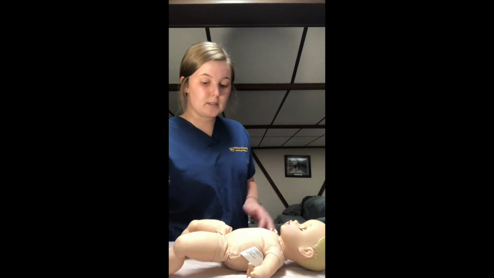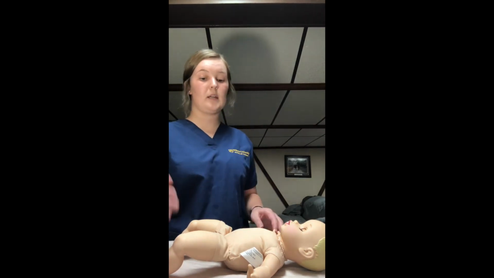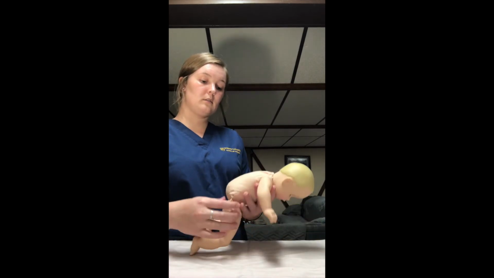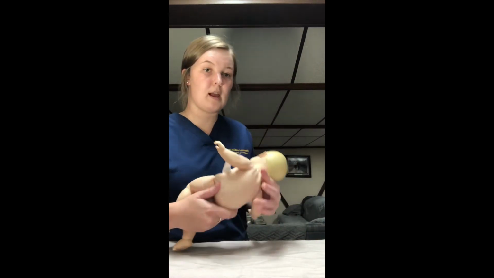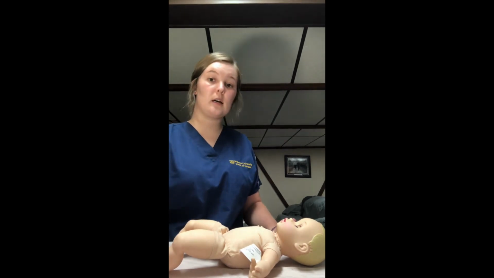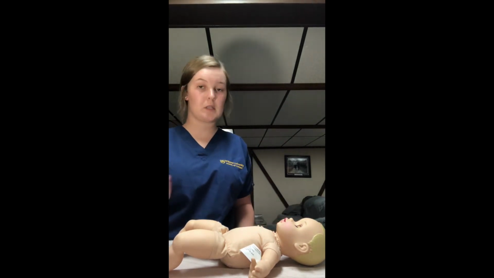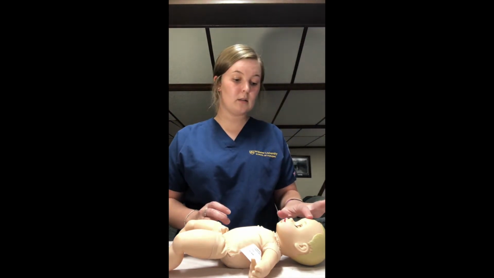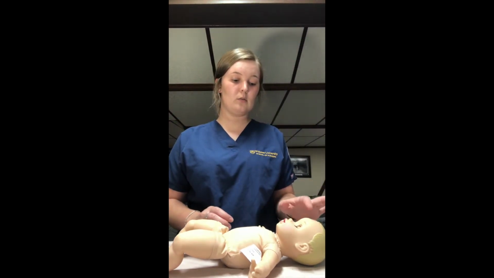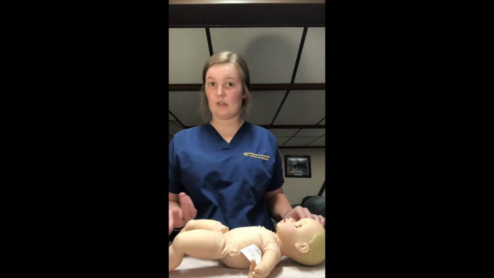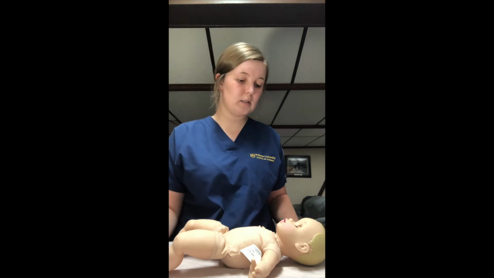While I'm looking at the skin, I want to make note of any signs of Mongolian spots or any birthmarks that the child may have. While I'm doing my skin assessment, I also want to make note of any signs of yellowing of the skin, which is a sign of jaundice. By doing that, I can just lightly press on the child's forehead or the tip of the nose, and if it appears yellow after I remove my finger, then that typically means the child has jaundice.